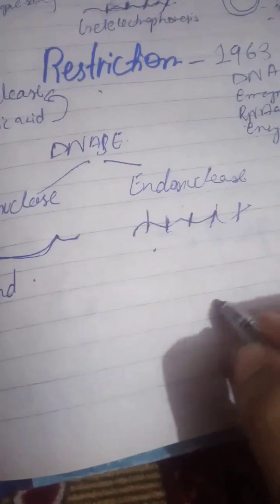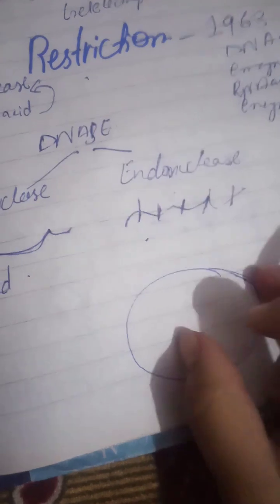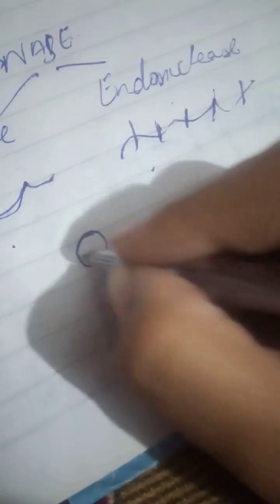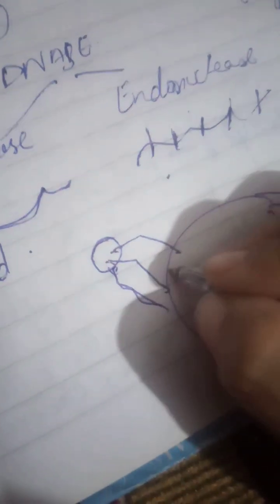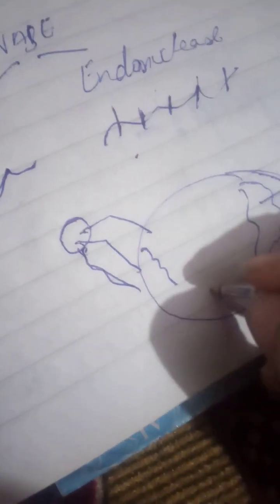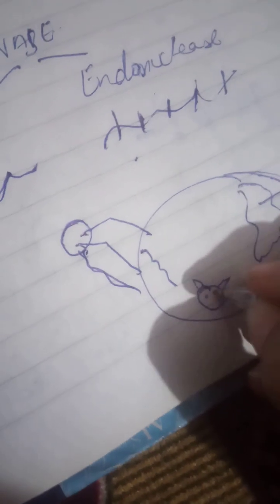Now let's move to an example. This is a bacteria, and here's the main DNA of the bacteria. Here's a virus coming in, this is the structure of the virus. The virus is inserting its DNA into the bacteria, and the bacteria has a restriction endonuclease.